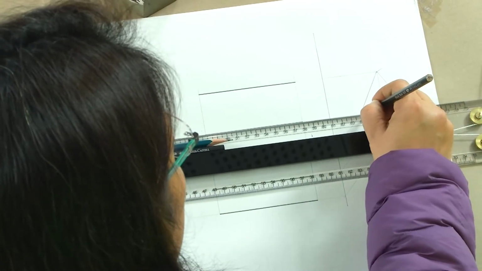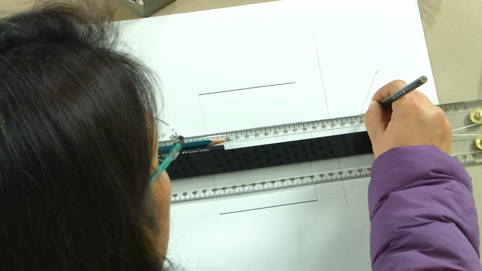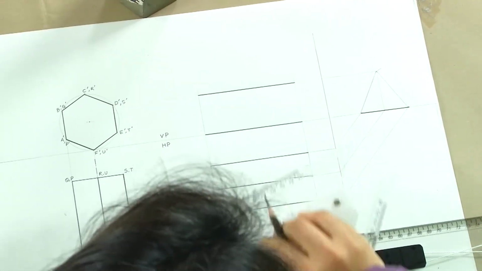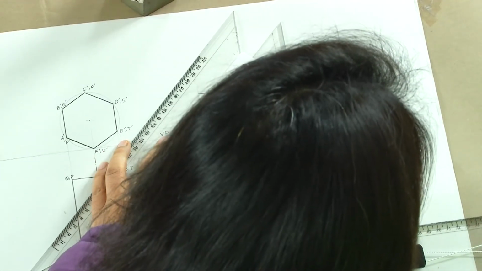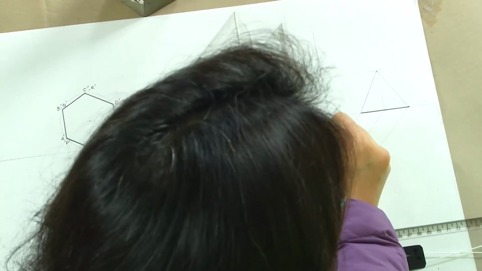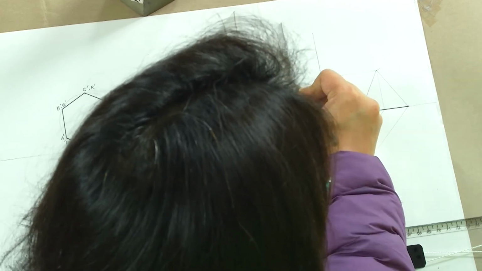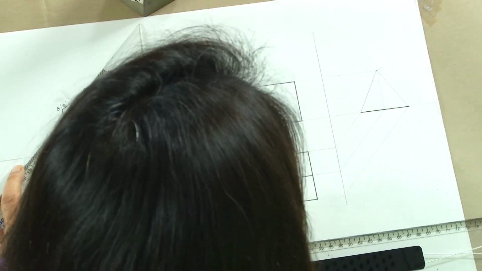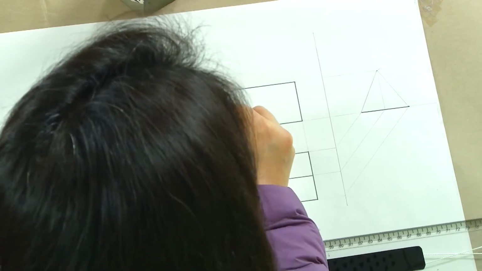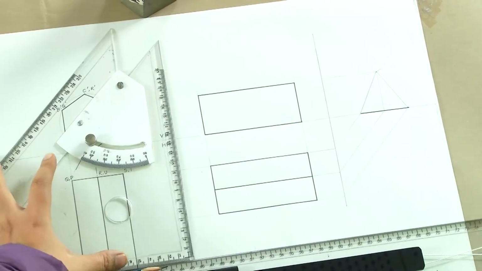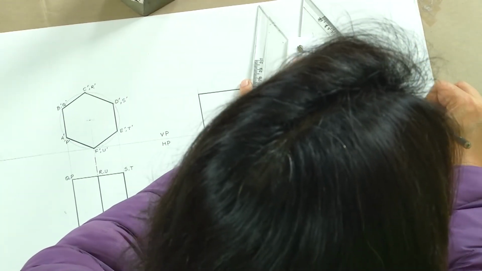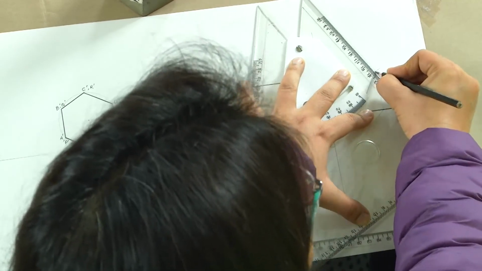And this is the face as seen in the side view or side elevation. This is what we have, and I will just finish the side elevation.